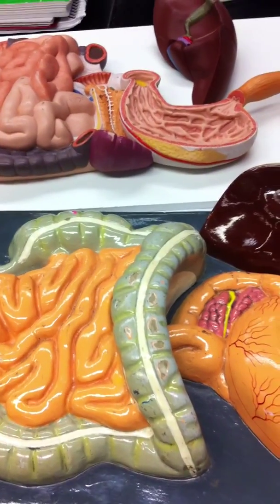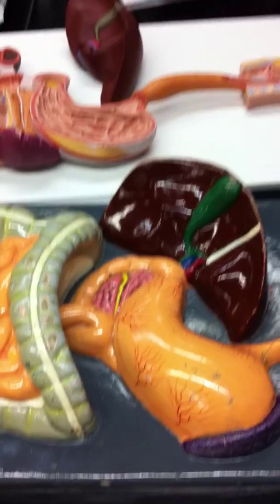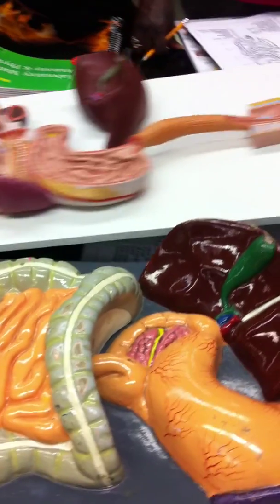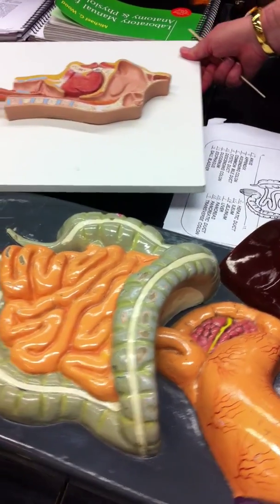Let me see, what else? Did we cover this model? I think we did. Let's move on from this model.